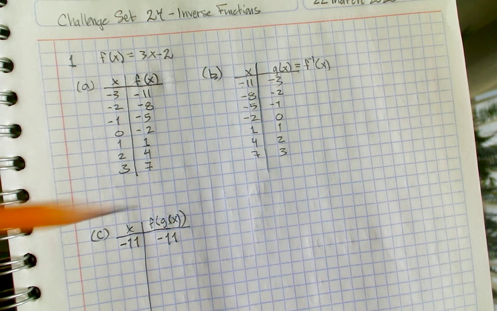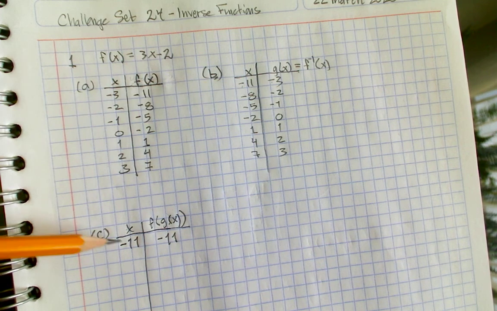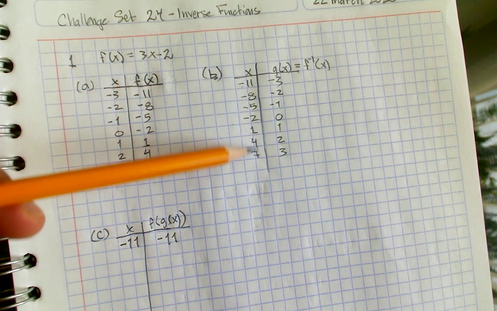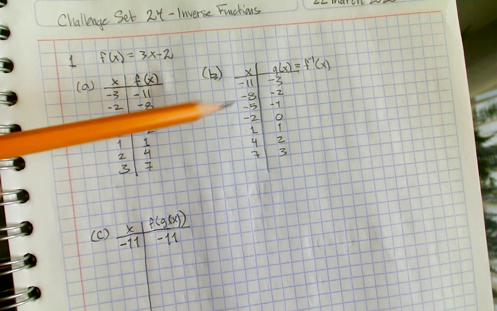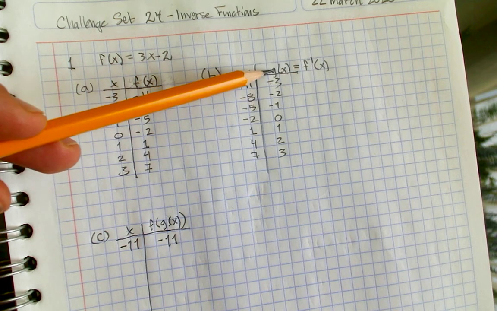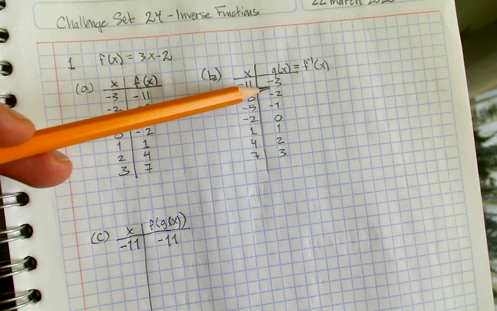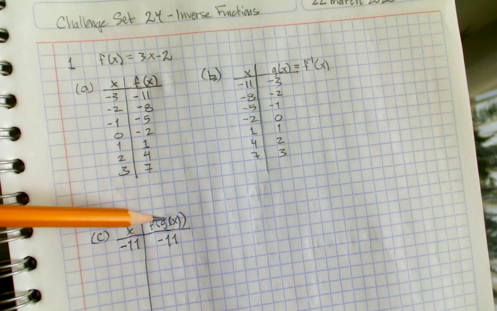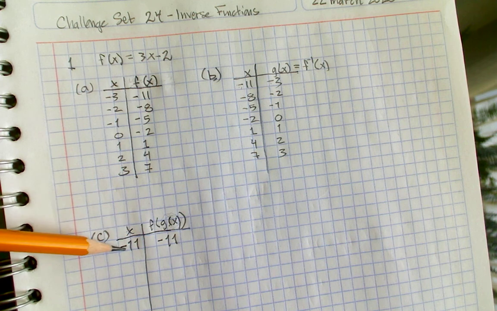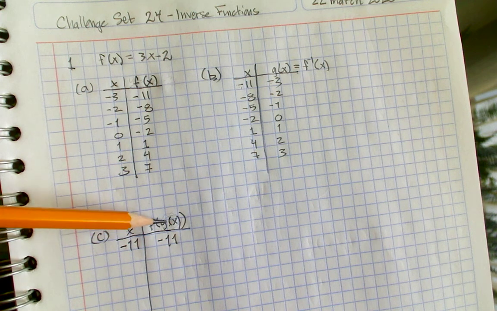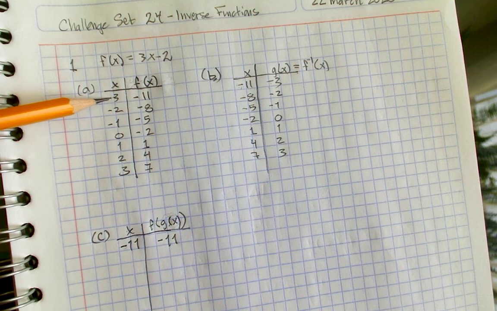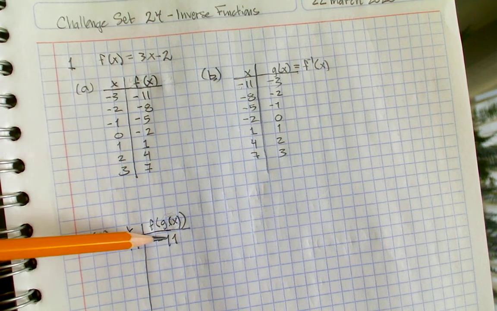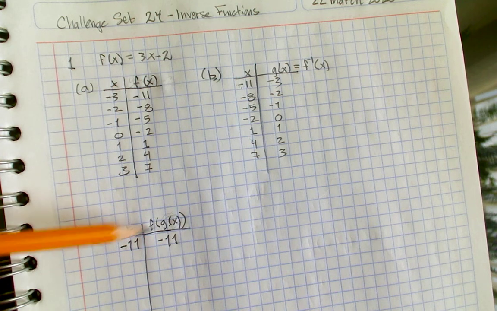Let me walk you through that again. Let's just choose negative 11 as our first value of x. And I choose that because it's right here in this table. And when I plug that x value into the function g of x, I get negative 3. And so this is negative 3 when x is negative 11. So I want f of negative 3 now. And f of negative 3 is equal to negative 11. So I get negative 11 out of this composite function.